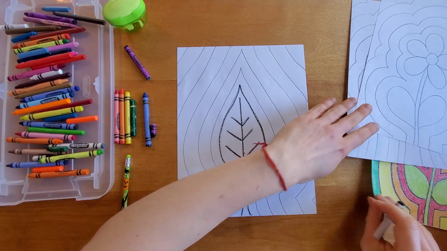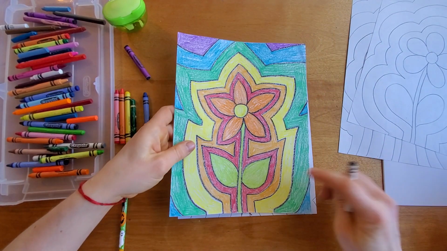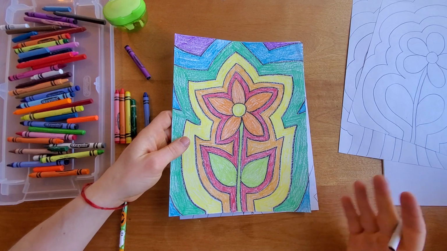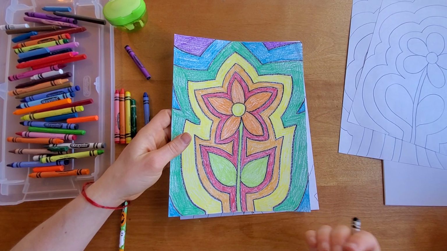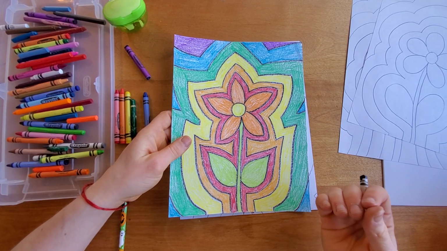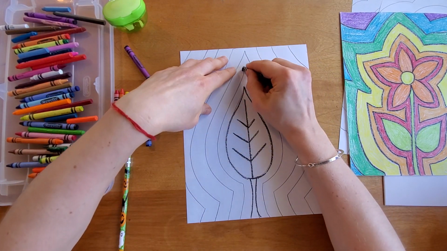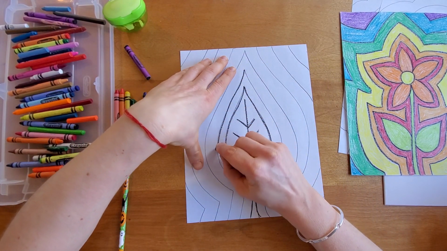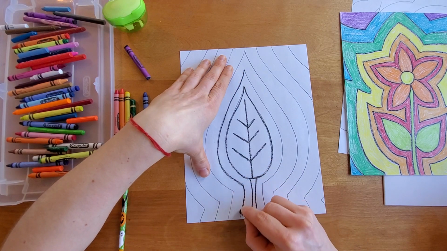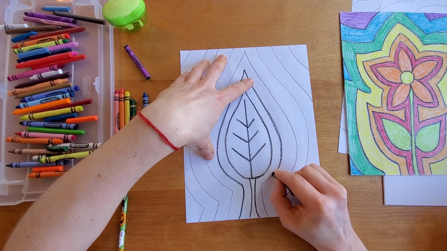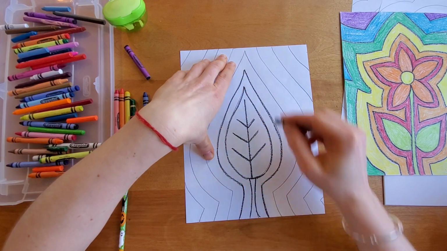There. So you'll notice mine. I did a black outline on all of my echo lines, and I feel like it really does make it look very finished, very polished, and very ready to hang on the wall. So I'm going to go ahead and take the time to trace over my pencil lines like that. I'm doing my leaf because I really like the leaf.